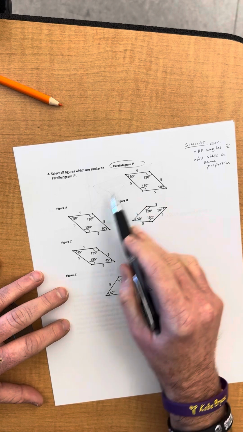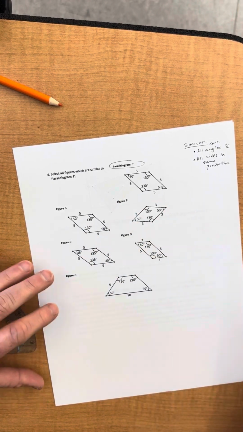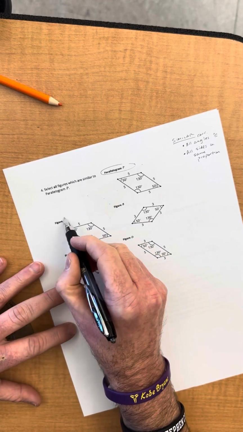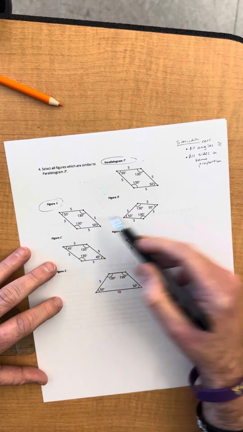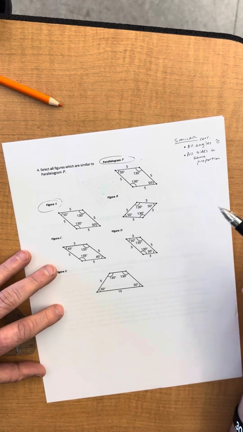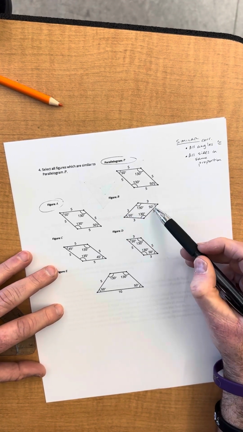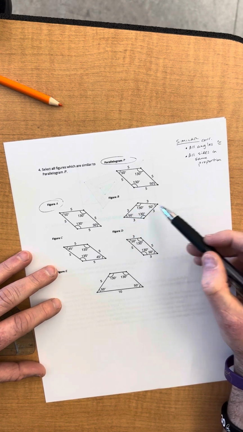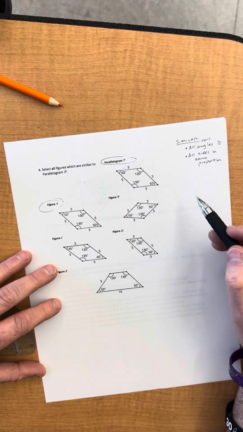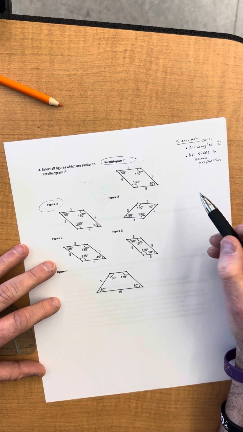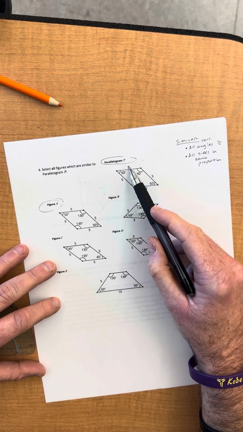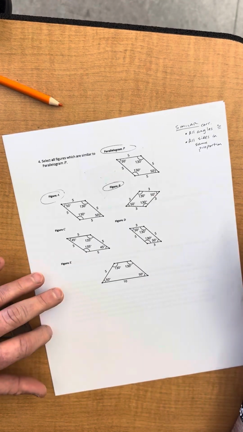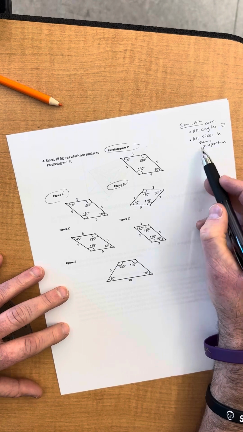5, 5, they're all 5 to 5. So that one's good. So figure A is similar. Also happens to be congruent. Okay. 50, 130, 50, 130. So we got all corresponding angles congruent. And each one of these 5s goes to a 3. So that one's also similar. All the sides are in the same proportion.